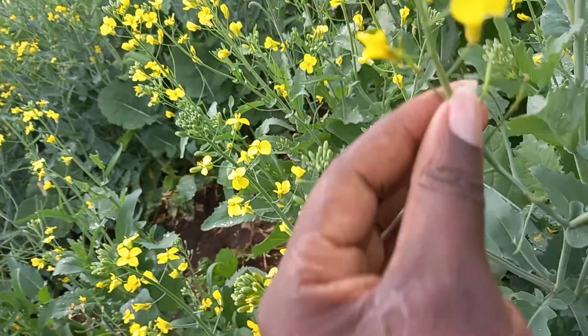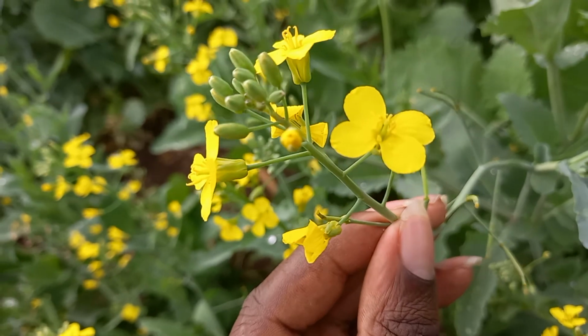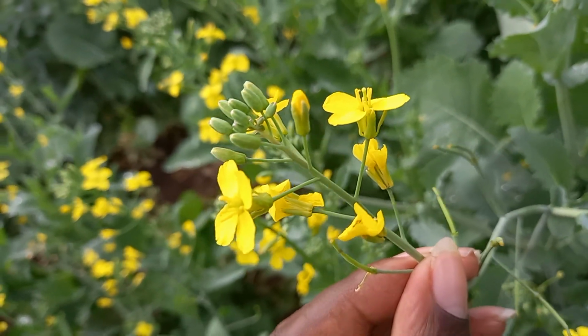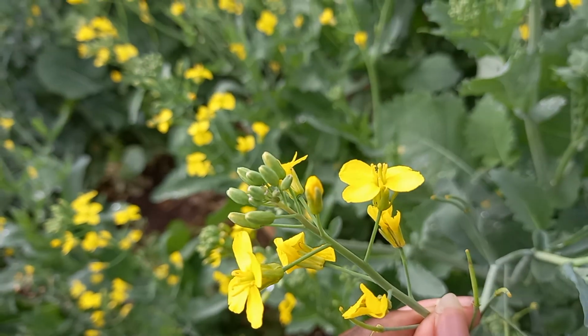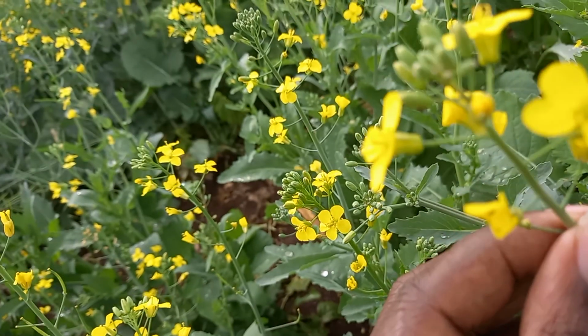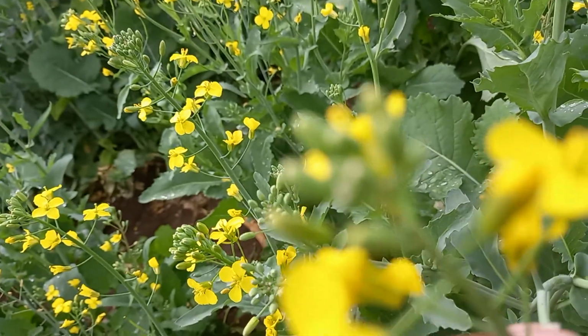Maybe I get a look at another one here, hopefully you'll also be able to see the different parts of the flower. So the one at the middle is the stigma, and the stigma is surrounded by the stamen.